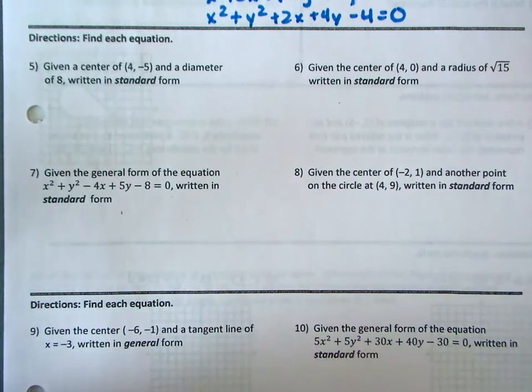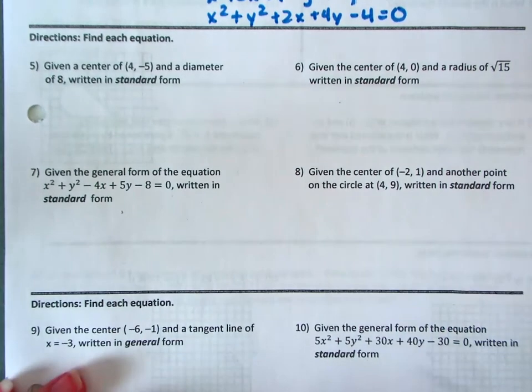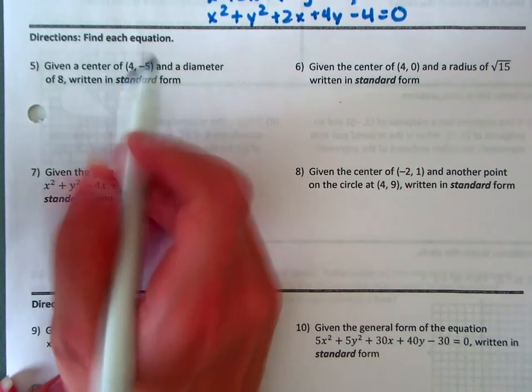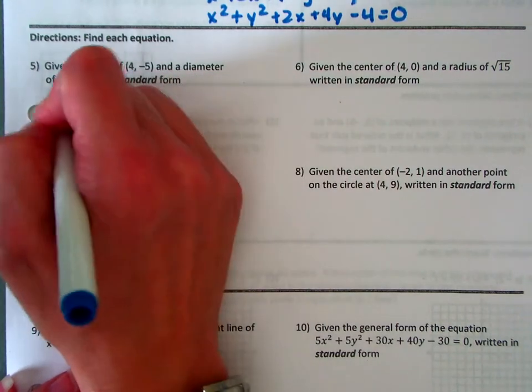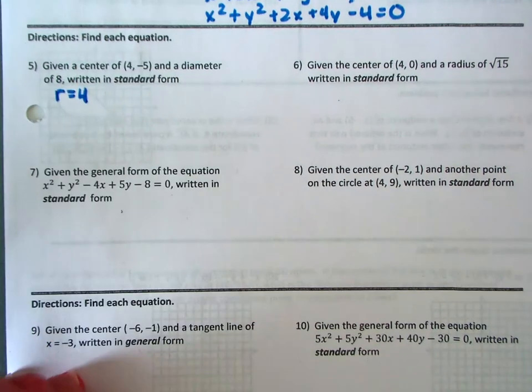In number 5 through 8, number 5 says, given a center 4, -5, and a diameter of 8, write in standard form. Well, I know the center. The only other thing I need to know is the radius. Since they gave me the diameter is 8, that means the radius is half of that, so 4.